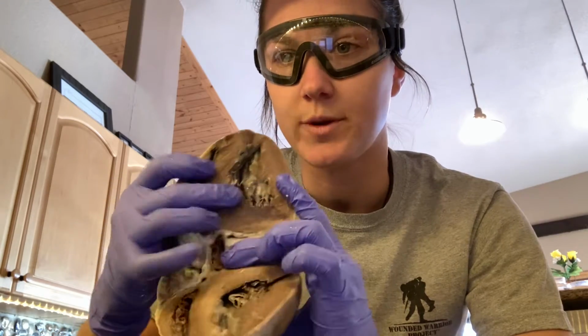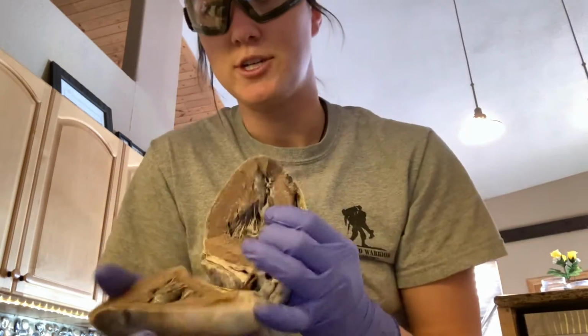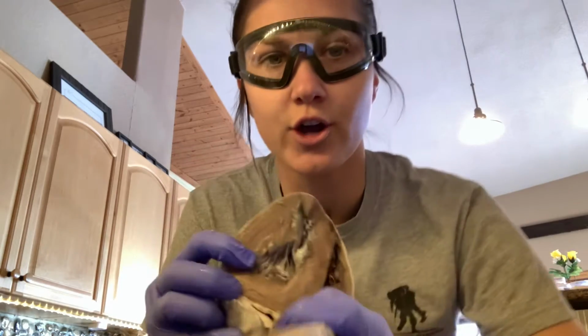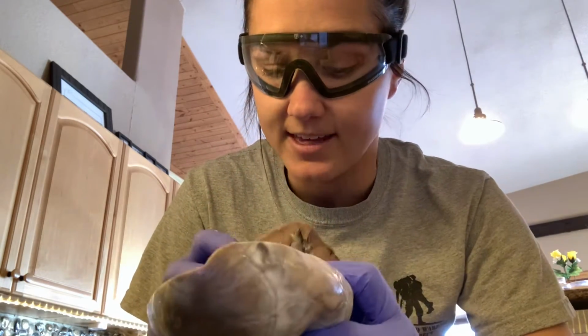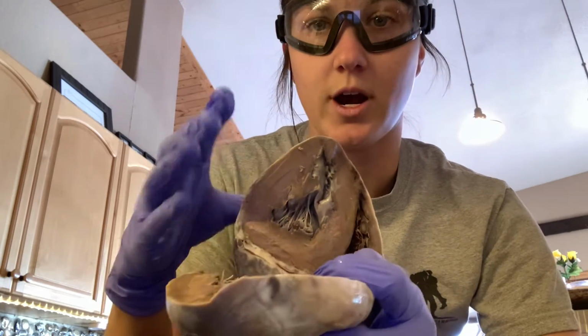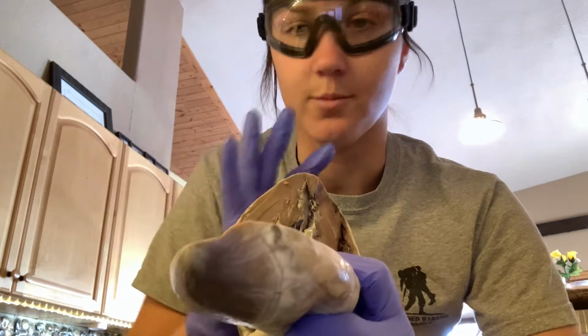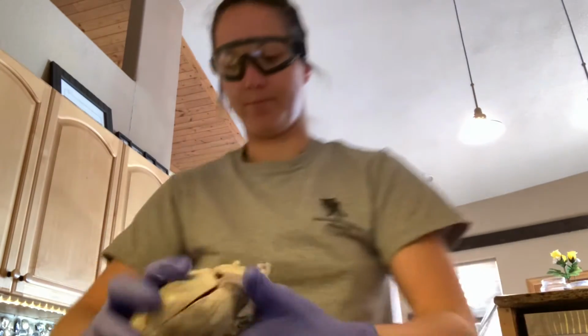And since I have this open here, let me just run through these little strings. These are called chordae tendineae, and these are actually called the heart strings, and these are what open and close the valves. Side tangent. Okay, let's go back.